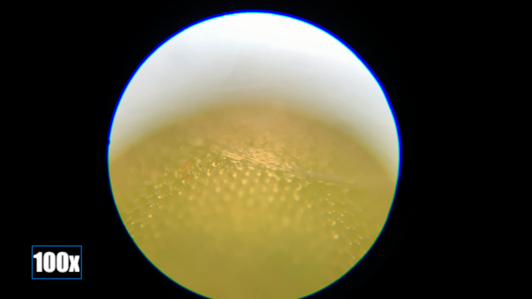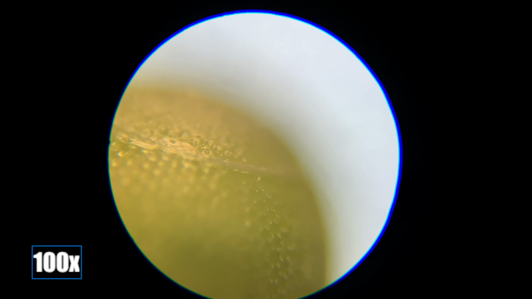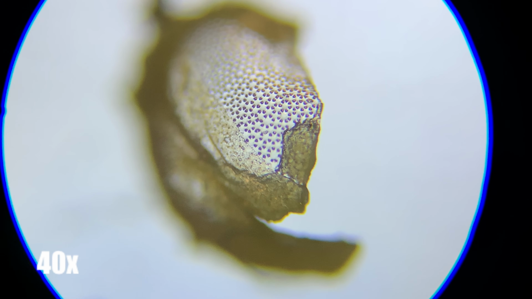The top of these eggs also have a nutrient sac that attracts ants to collect the eggs, where the stink bugs will hatch from within an ant hill safely. Here is an open egg at 40 times magnification.